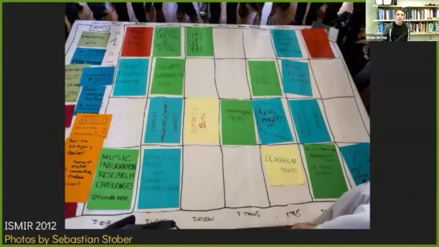So flash forward a couple of years to ISMIR 2012 in Portugal. I had just finished my PhD. I was starting a postdoc and I was looking for new things to do. And this is the first year where we had an unconference session where people could just go up to a piece of paper and write down whatever topics they wanted to organize a short half-hour or 45-minute session about, get people together and talk about it.